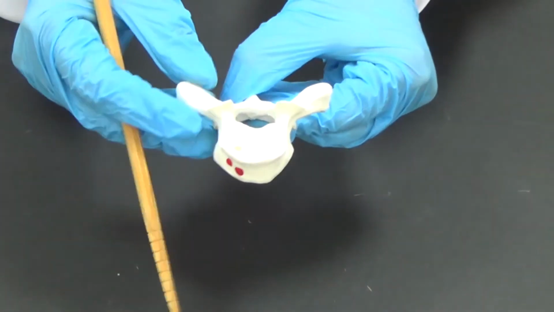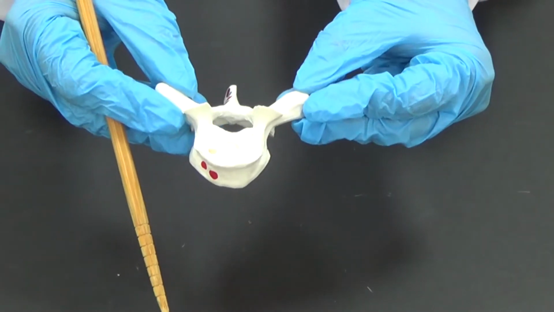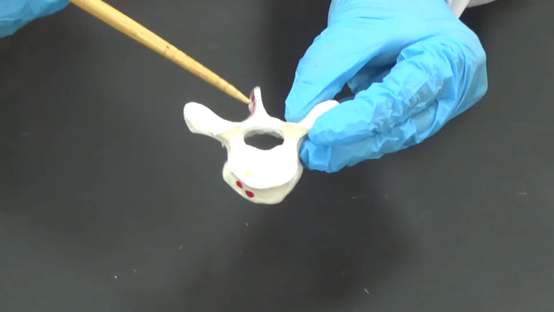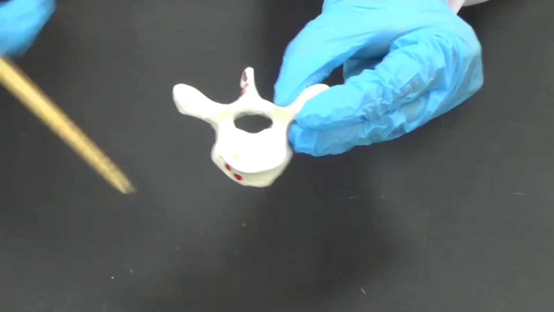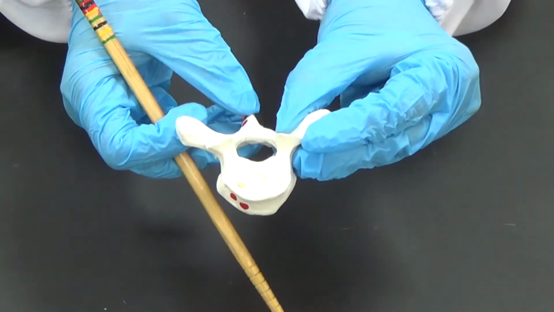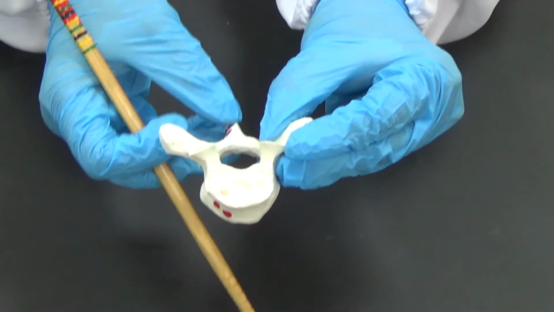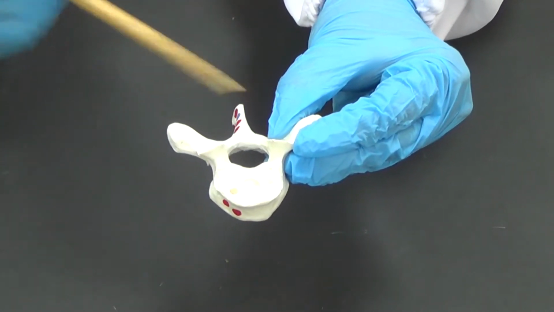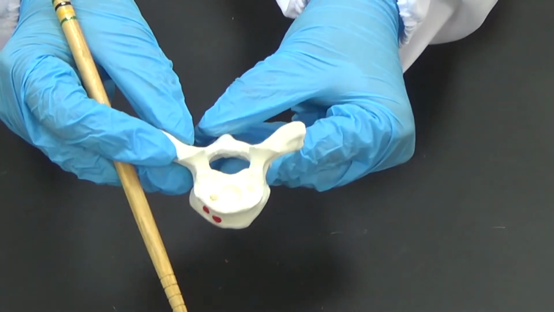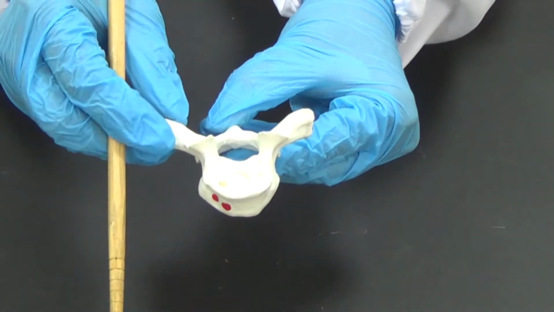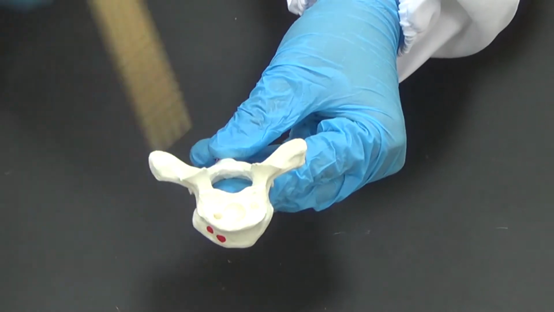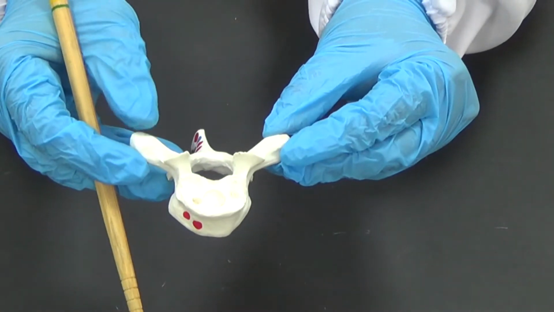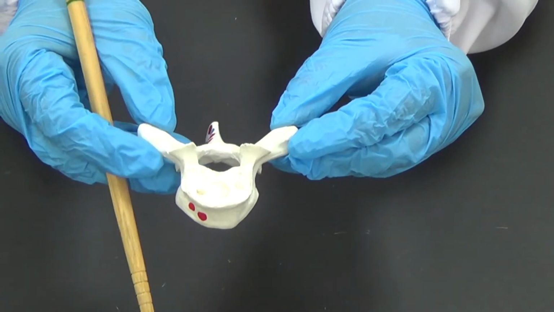Okay, you can see several projections that come out from the thoracic vertebra. The first one would be the spinous process. You can see that this projection is pointed posteriorly. Another projection is the transverse process. You can see this is the transverse process and another transverse process that projects laterally.